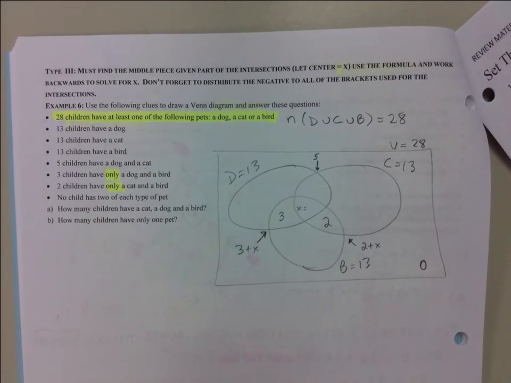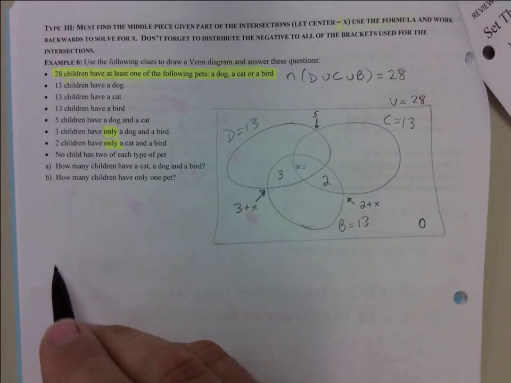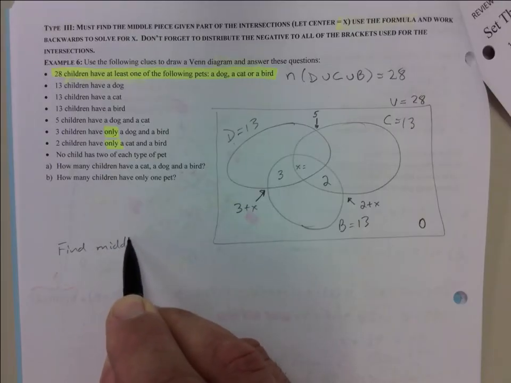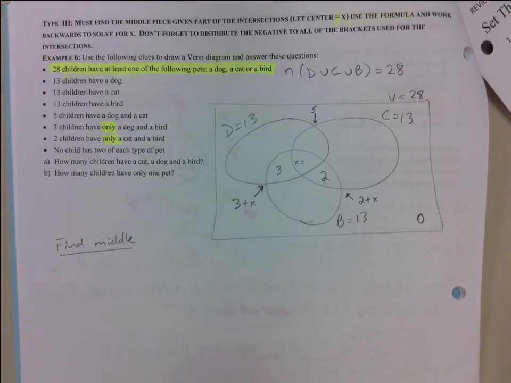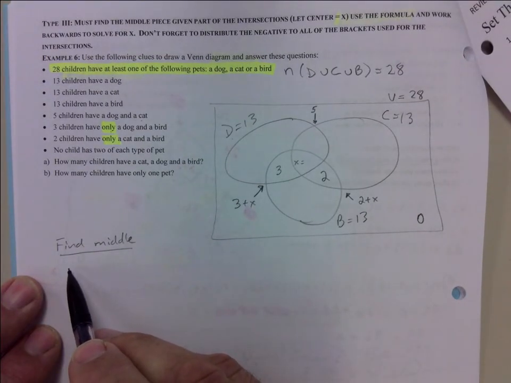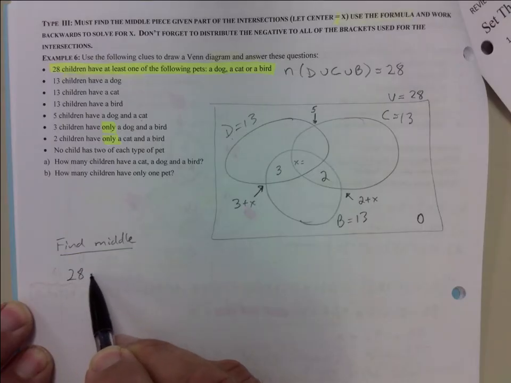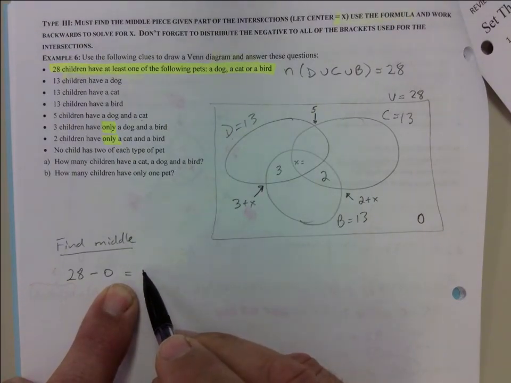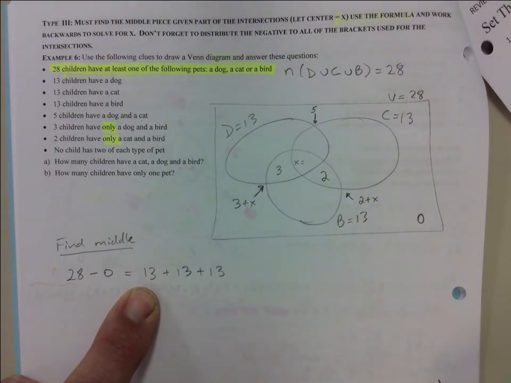So let's go find the middle. So find middle. That is our request. If you don't know it, you have to find it. I'm going to spare you the details here with the long formula. I'm just going to go universal minus any outliers. Then we're going to add up our 3 sets. They're all 13.